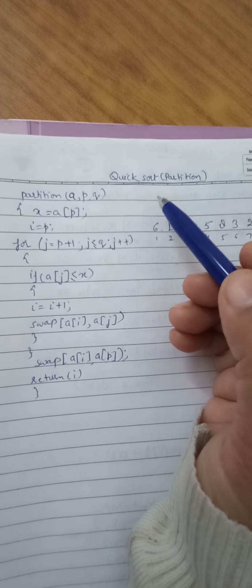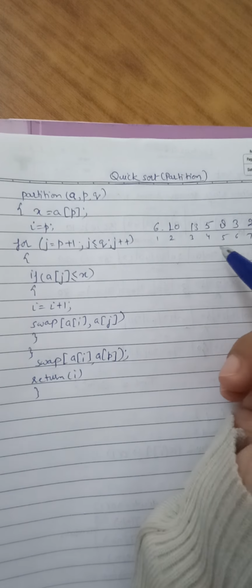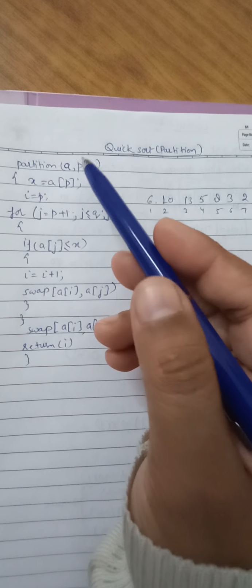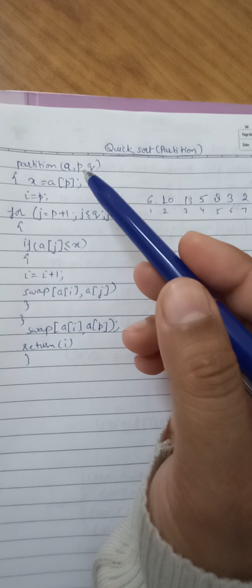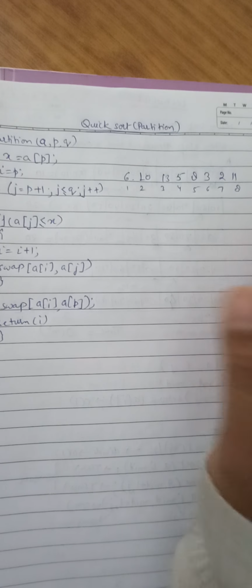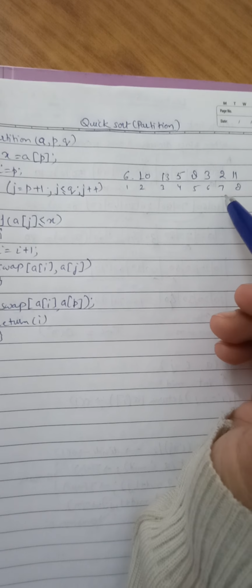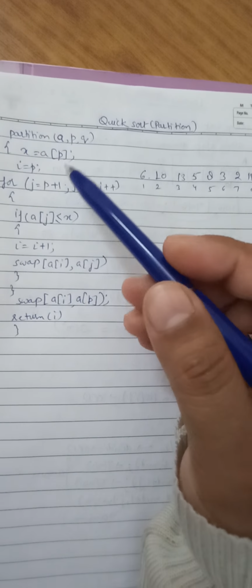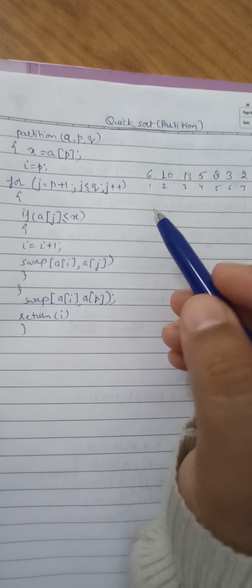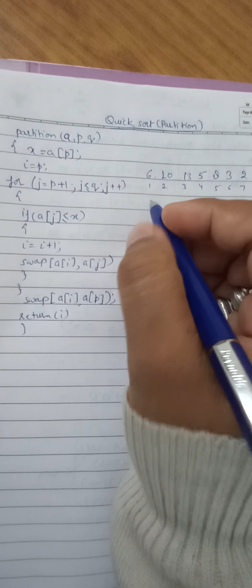Today we are going to learn how partition works with the help of an example. In the last lecture we have seen this partition algorithm of quick sort, and these are the elements. So how we are going to do the partition, we are going to learn with this example. These are the elements and these are the indexes. From the algorithm, we are supposing the first element as the pivot element.